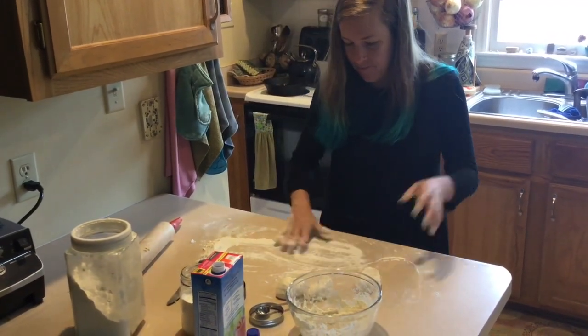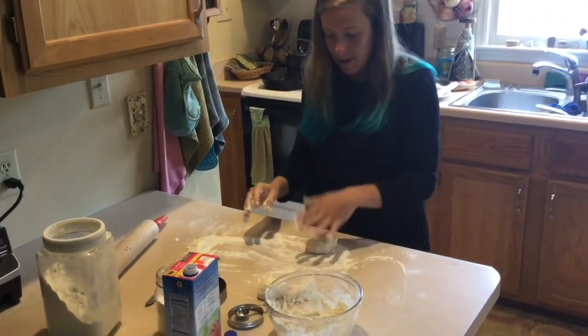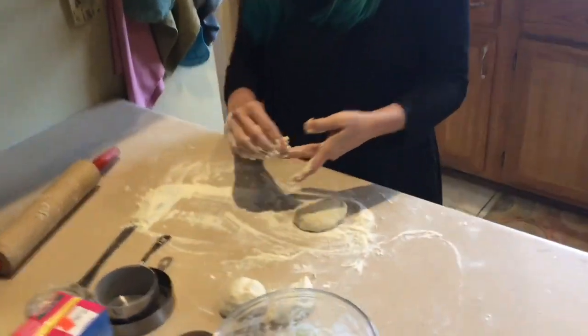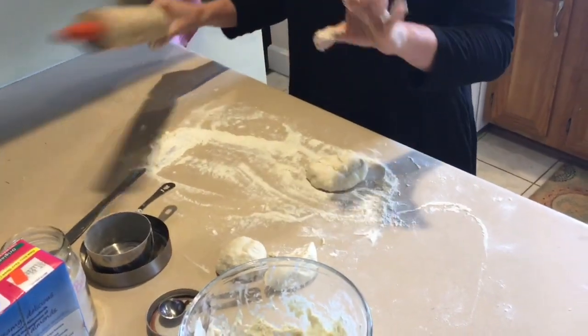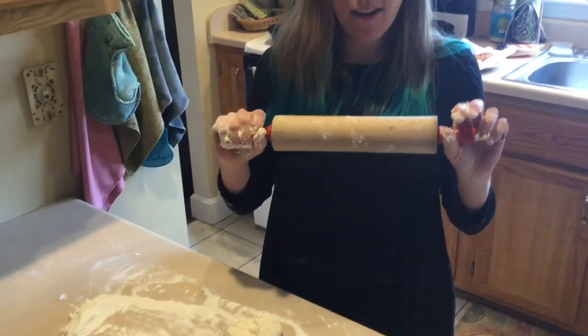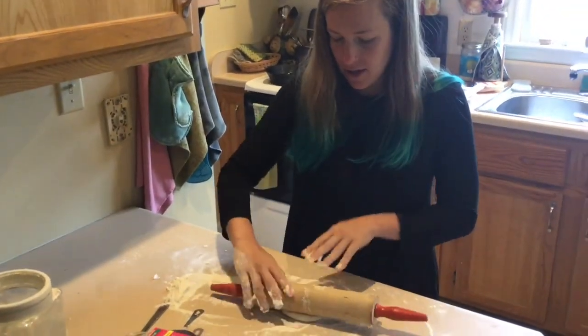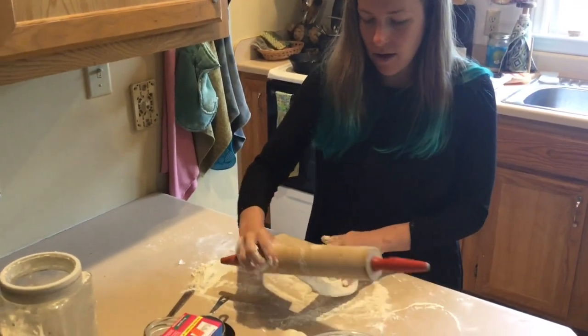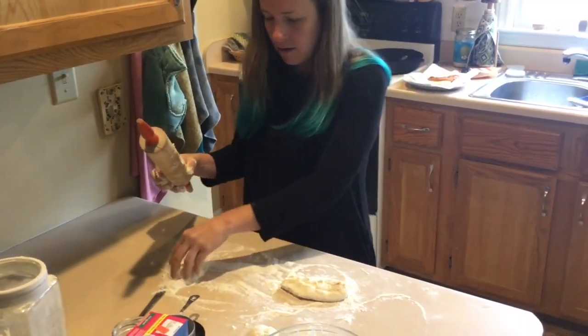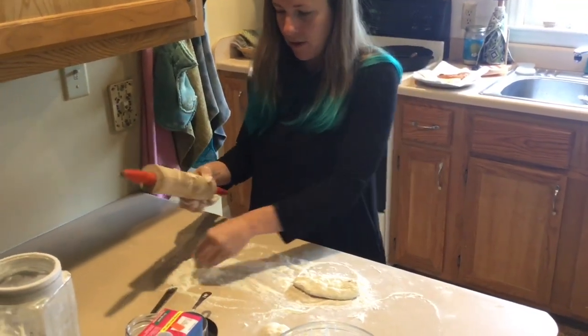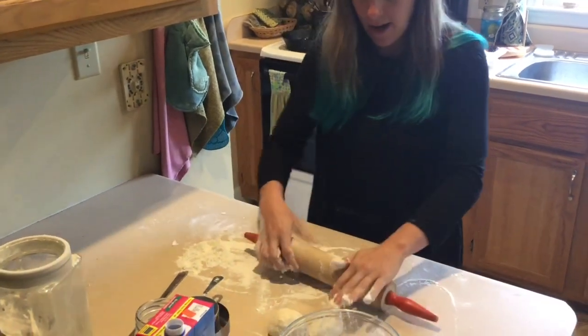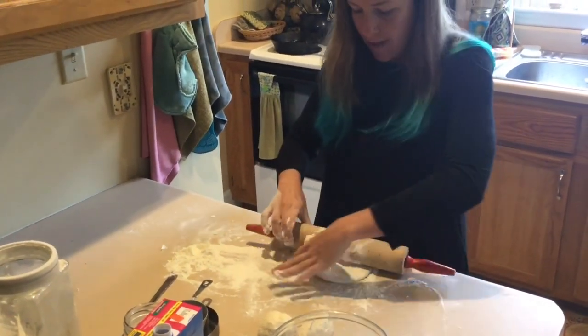Sprinkle some flour. Take one of the dough balls, put it in the flour, and this is called a rolling pin. I'm going to use the rolling pin to roll out my dough. And it is still sticky, so you can put some flour on your rolling pin. That way it won't stick together.